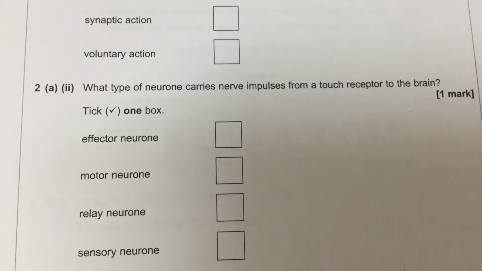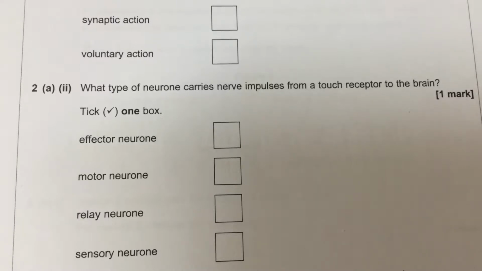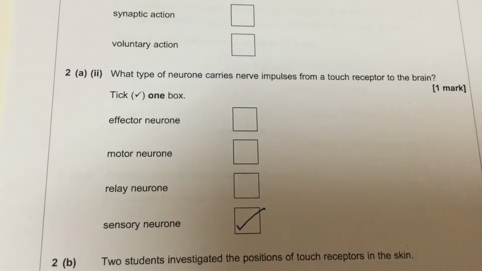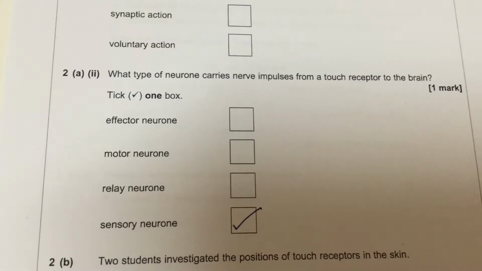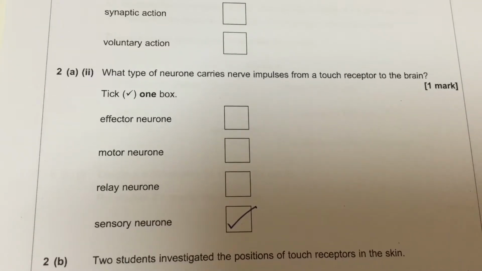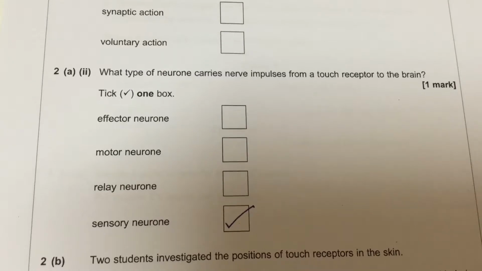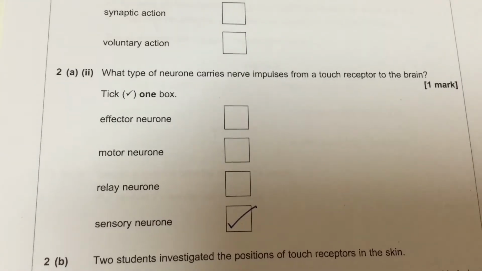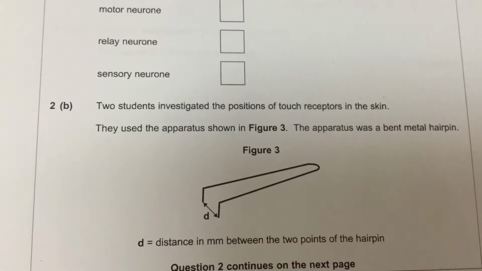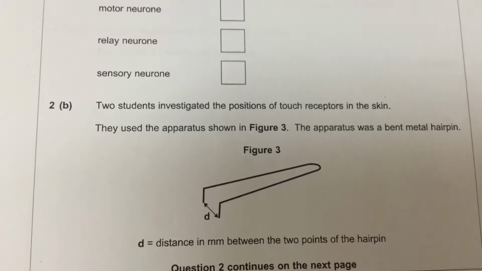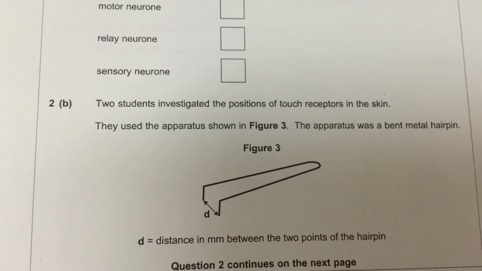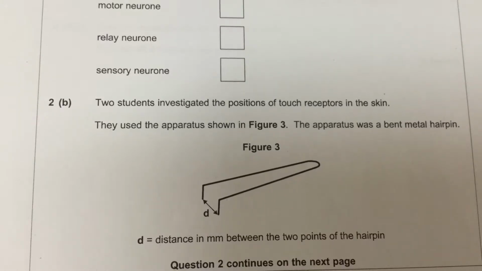Next question, what type of neuron carries nerve impulses from a touch receptor to the brain? And the correct answer there is the sensory neuron. Two thirds of students got that correct, but one third of students wrote the relay neuron. I think they were probably swayed by the mention of the brain, where it says touch receptor to the brain. Maybe that's what strayed them towards the relay neuron, because of course that's where they exist, in the brain, connecting sensory neurons to motor neurons.